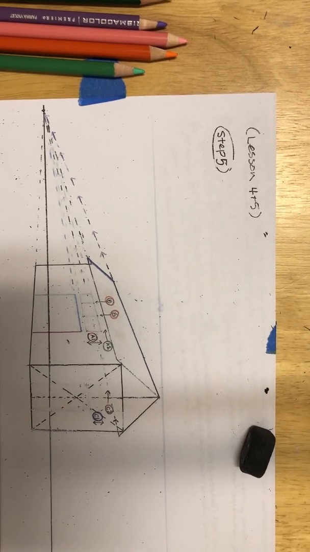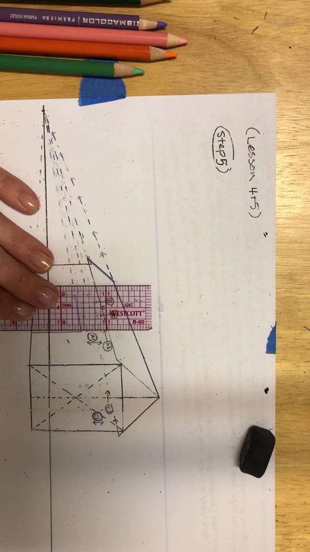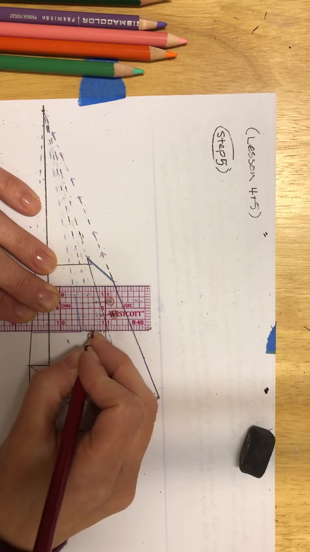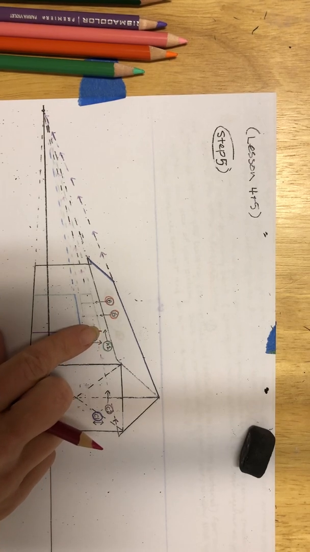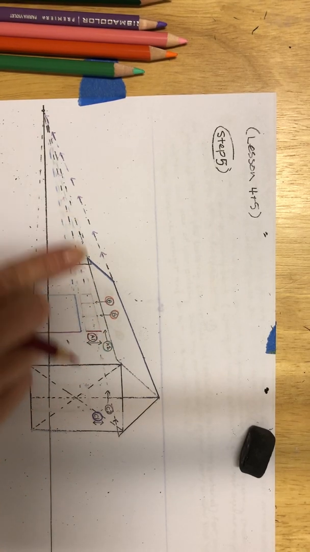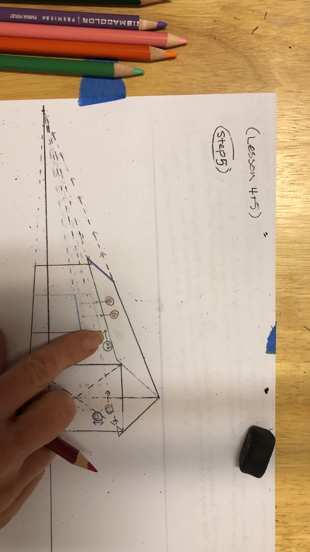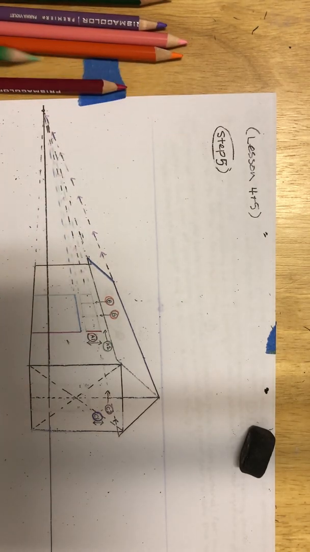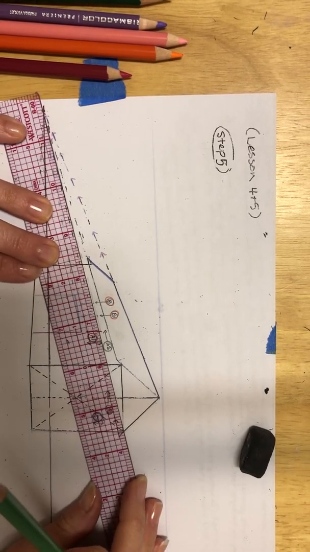So the first thing that I'm going to do is make a vertical line for my window that will line up with my door. This line that I'm creating is a shallow line. Now, just a reminder, everything that you do on this side of your building will go to your vanishing point. So what will happen at the very top of this line, and I'm going to take my green to show you, I'm going to line up this top line with my vanishing point.